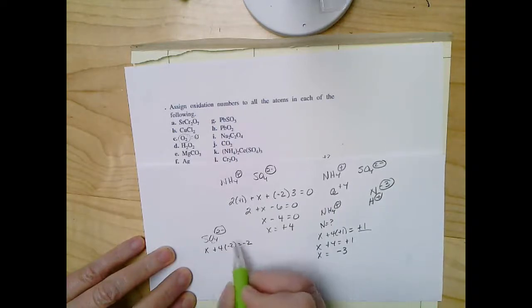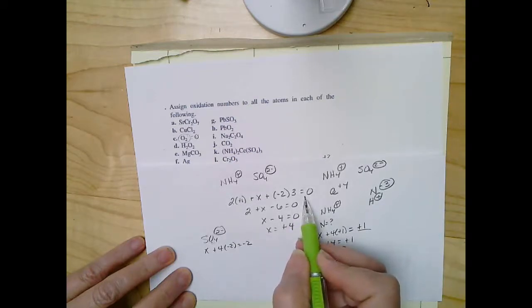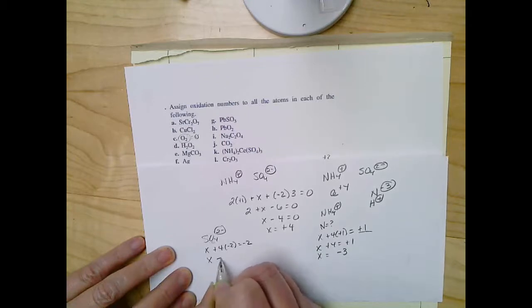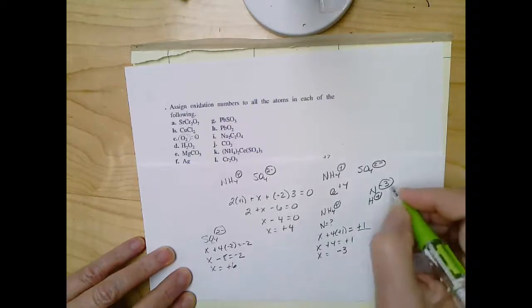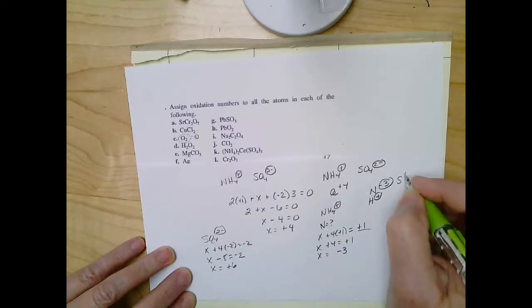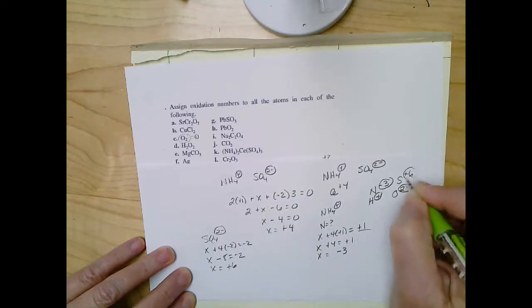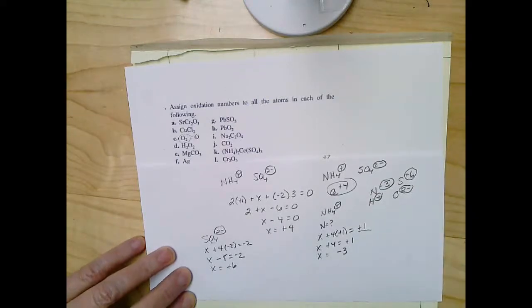Because again, whatever the charge is has to be here. If it's a compound, it's 0. If it's an ion, it has a charge. So x minus 8 equals -2. So x equals +6. So now sulfur is +6. Oxygen is 2-, and we've got CE. So we've got all of our elements worked out.